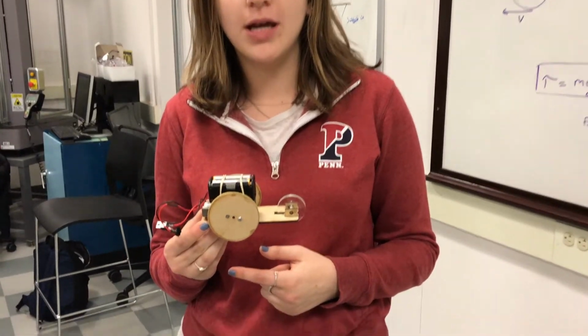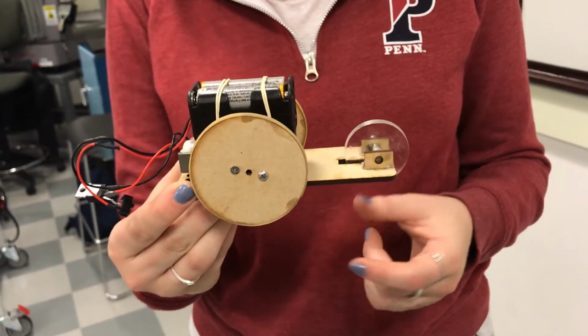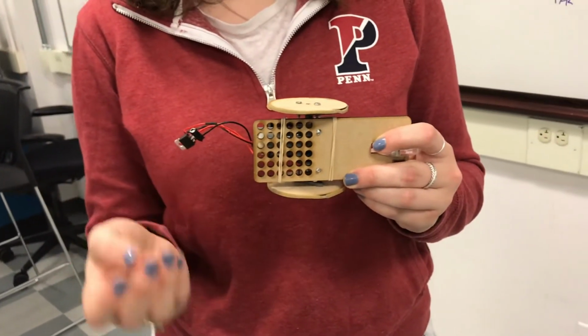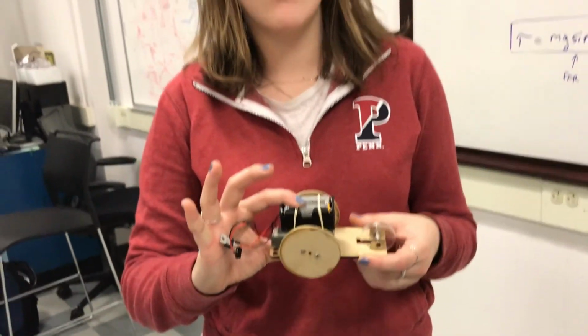So this is our car, and we decided to go with a 3-wheel model because it weighed less. We also decided to put holes at the bottom, which would also cause it to weigh less, because this part of it is going to be very heavy.